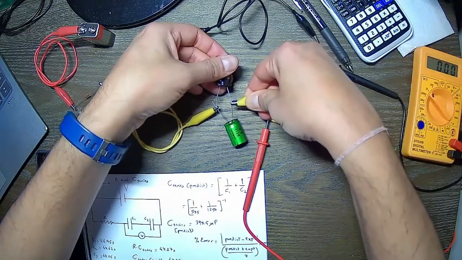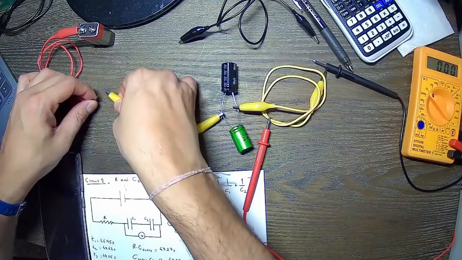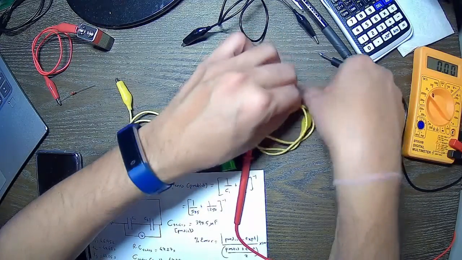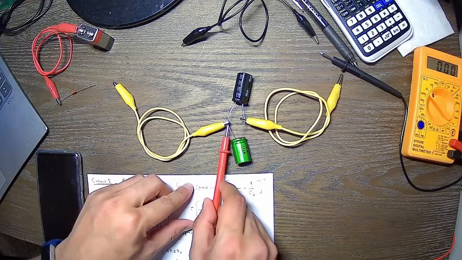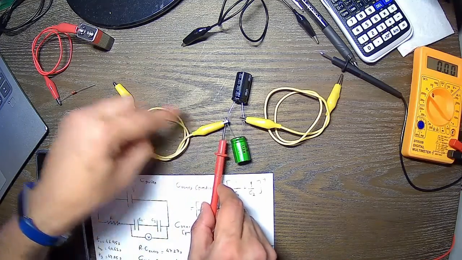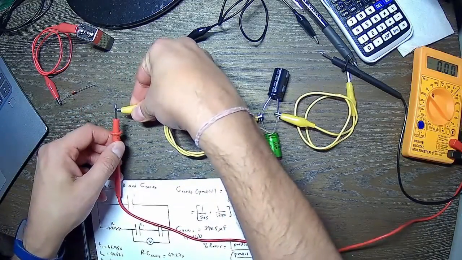Okay, and then once you have these connected, you could either take the probe and stick it as a three-way combination, or you could also connect it like this.